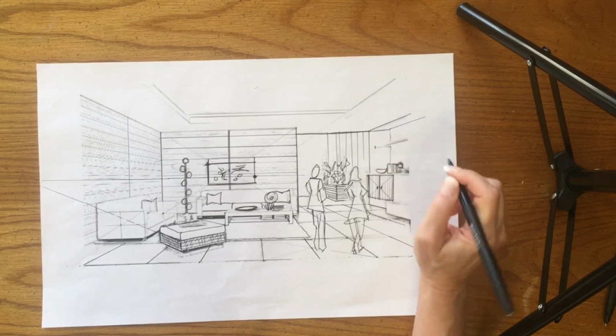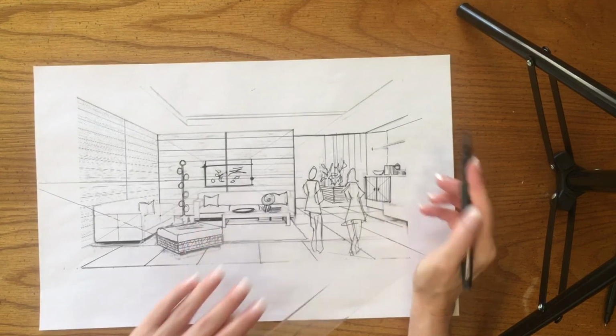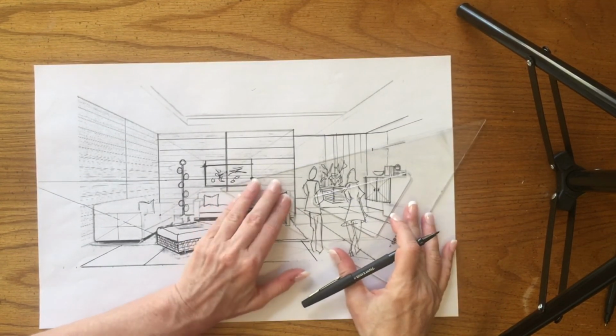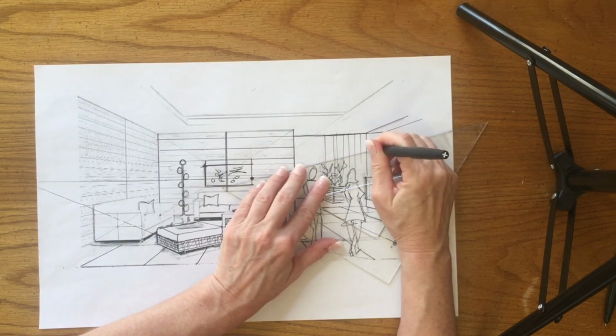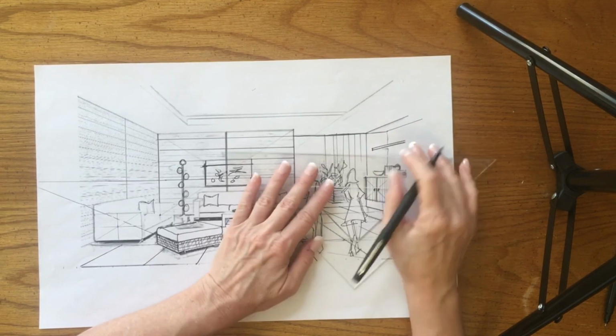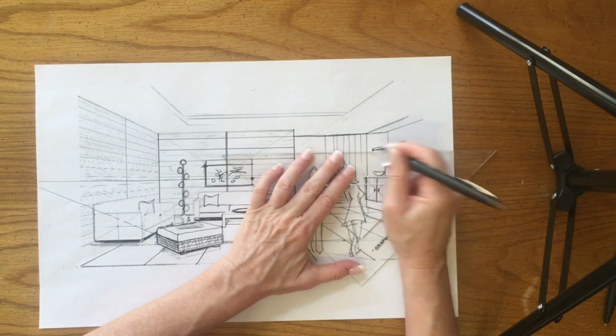So if this is our shelf and we can't see what's happening, I just drew a vertical line because vertical lines are vertical. I'll use the vanishing point like this, like that. Horizontal lines are horizontal, right? So it's going to go back to the wall.